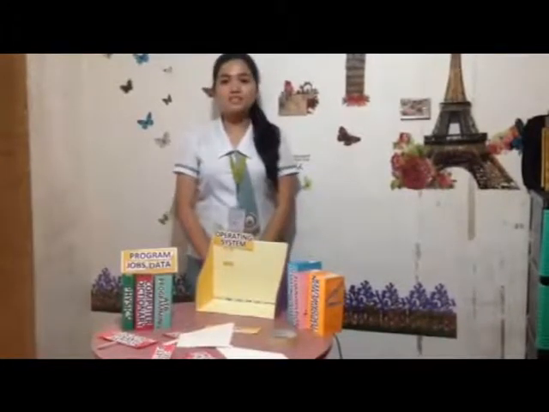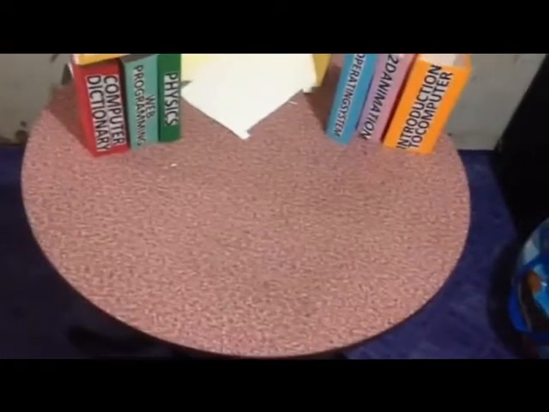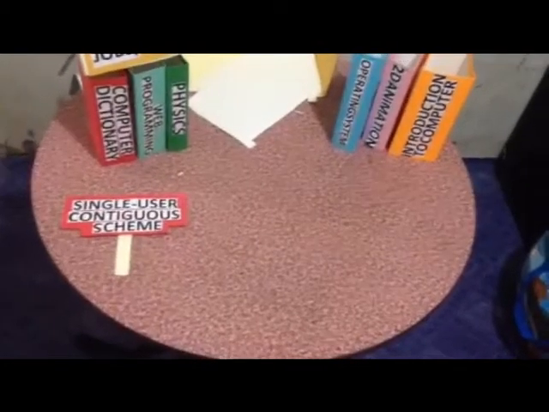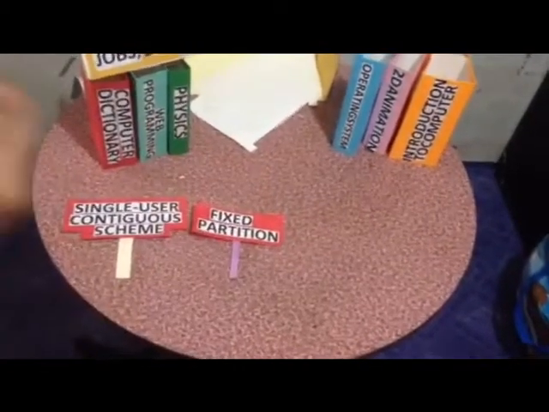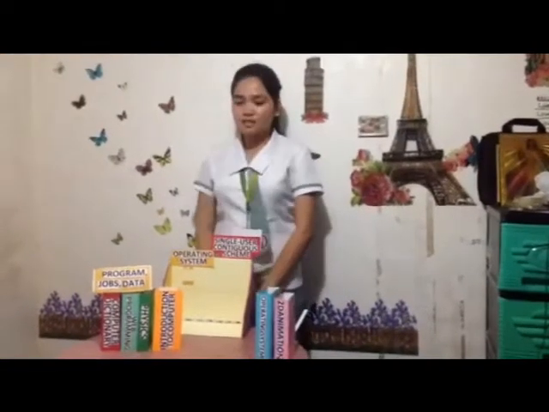So memory management is in charge of the main memory. It allows allocation of programs, data, and jobs. There are 4 memory allocation schemes: the single user contiguous scheme, fixed partition, dynamic partition, and the relocatable dynamic partition. So here's the process of every type of memory allocation scheme.